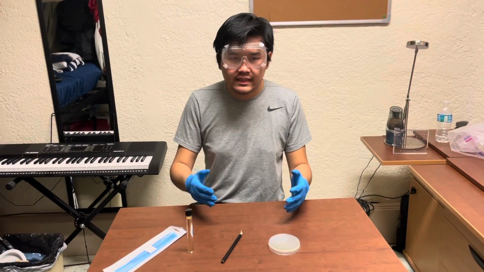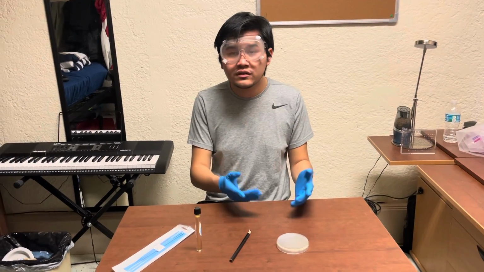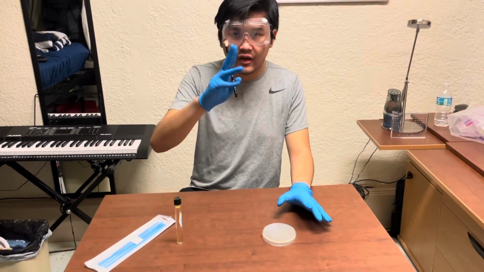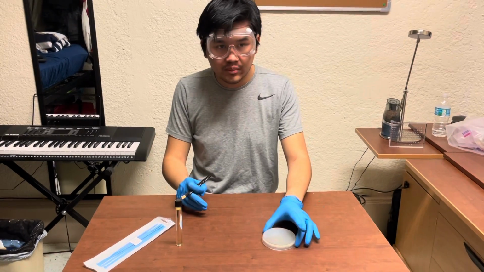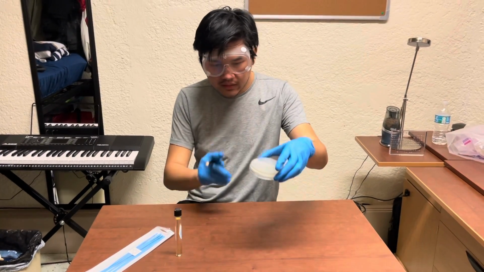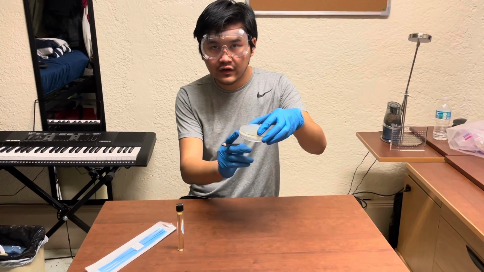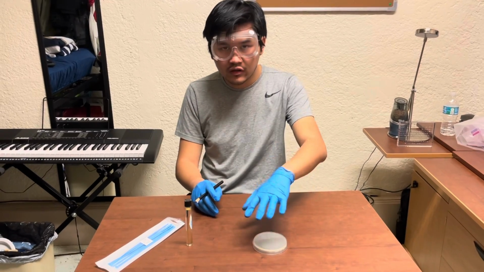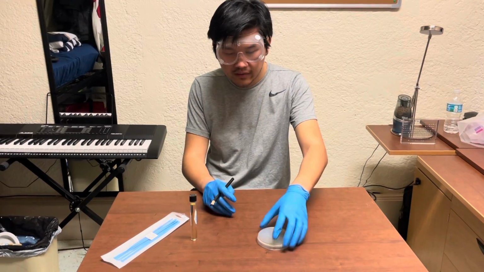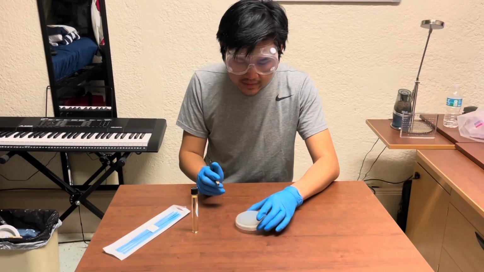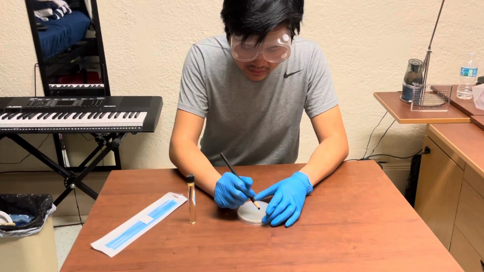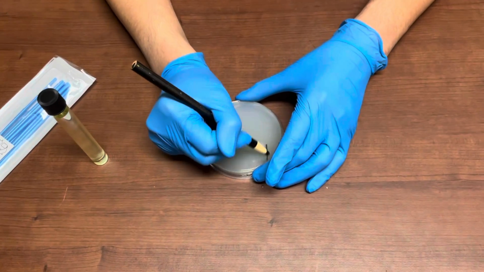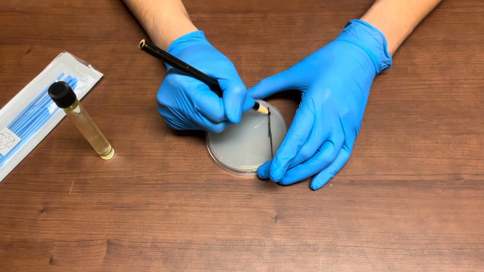So for the second part of this video, I will show you how to streak for isolation using the quadrant method. So first thing you're going to want to do is take a wax pencil and your agar plate. Notice how the bigger cover of the agar plate is facing down onto the table, with the smaller or more narrow part with the agar on it facing upwards. You want to keep it like that, and what you're going to want to do is draw 4 quadrants. Your first quadrant is going to be over here, like this.